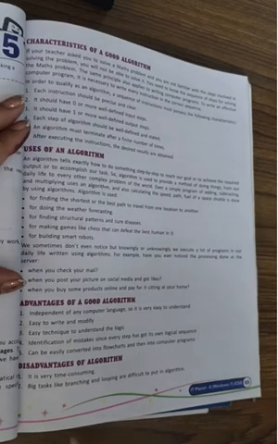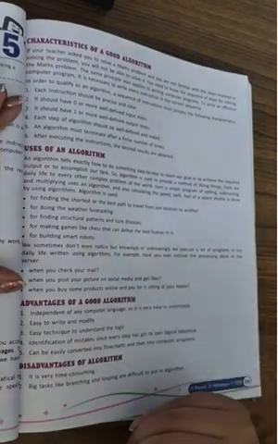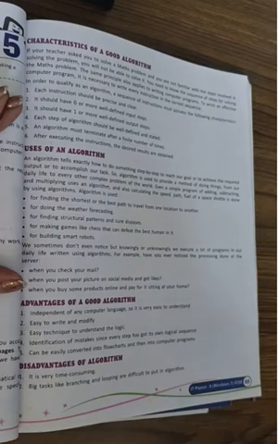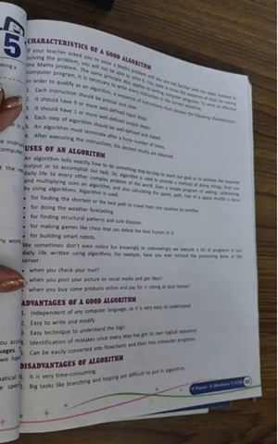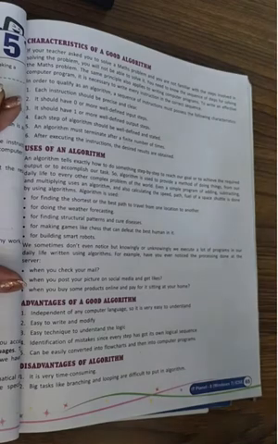An algorithm is used for finding the shortcut path to travel from one location to another, as well as for weather forecasting, structural patterns, curing diseases, making games, and building smart robots. For all these purposes, we use algorithms.